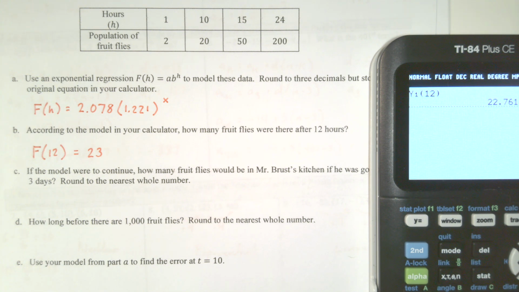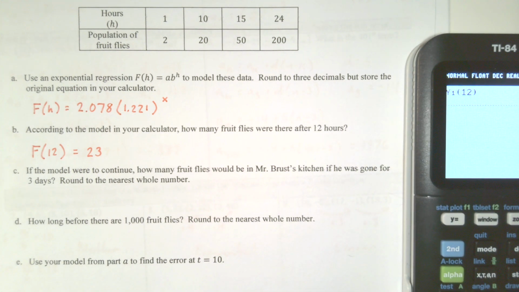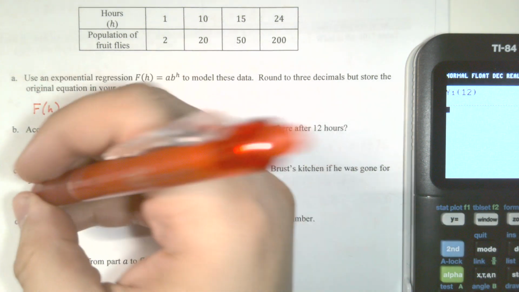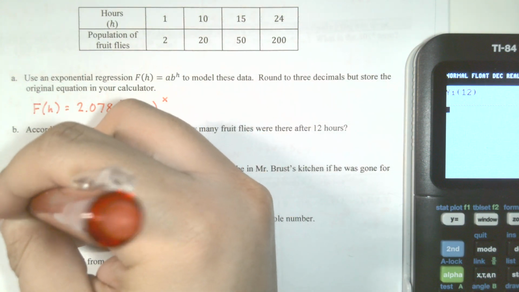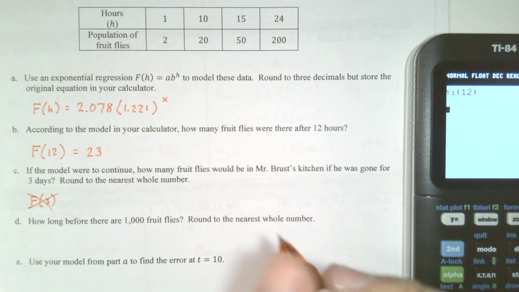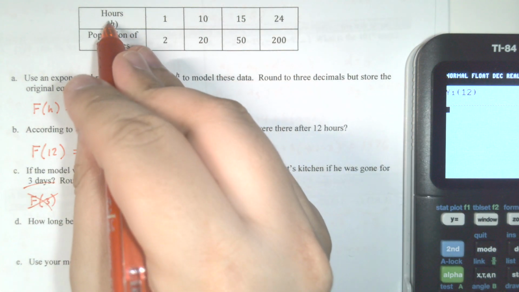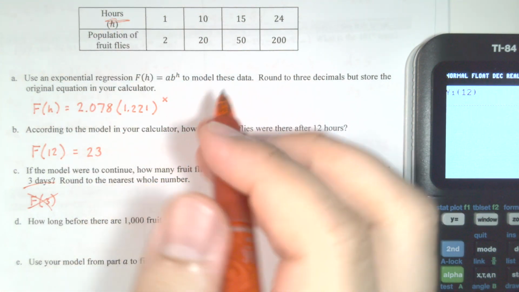If the model were to continue, so if we look at part C, how many fruit flies would be in the kitchen if he was gone for 3 days? This is not asking f of 3, because it's saying 3 days and our units are in hours.